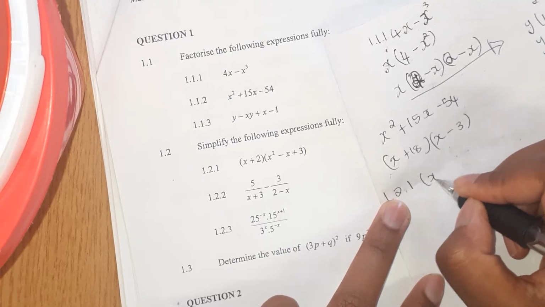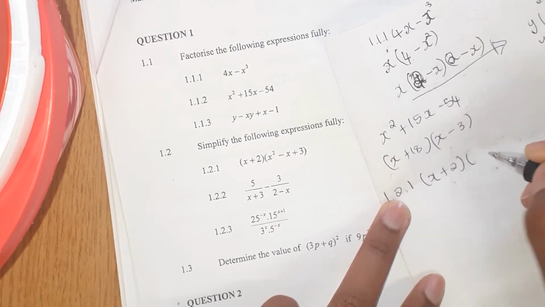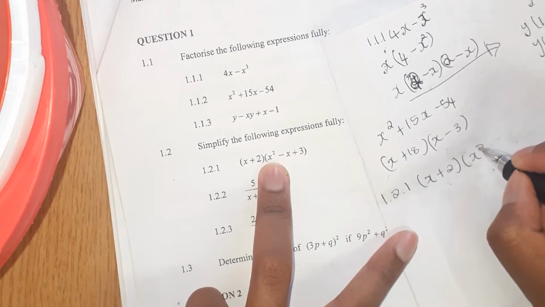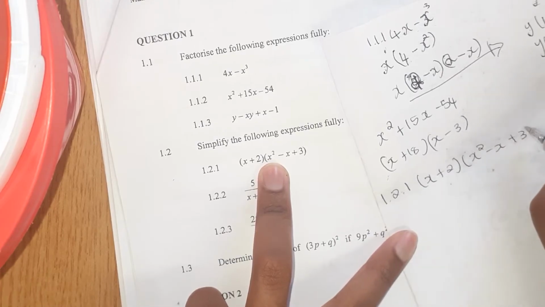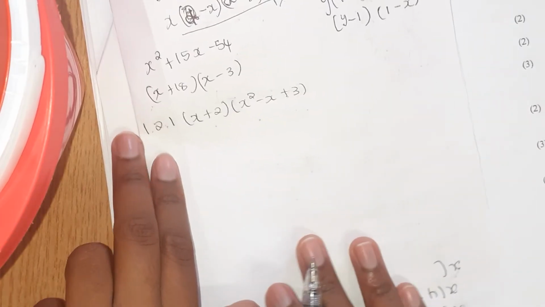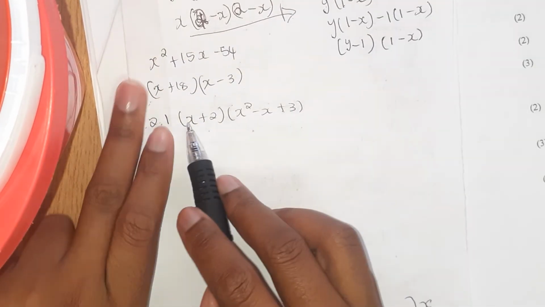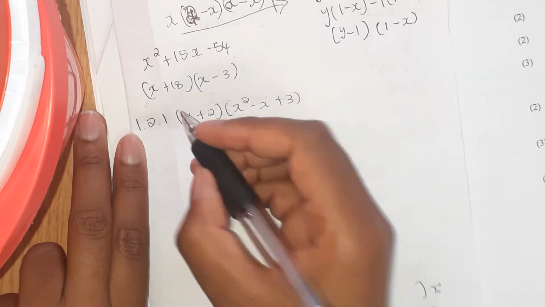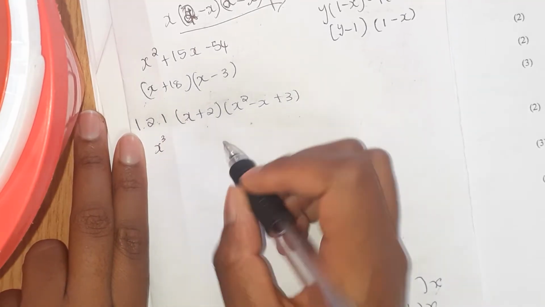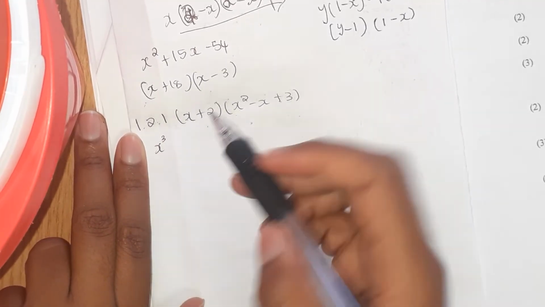1.2.1. We have x plus 2 times x squared minus x plus 3 in the next bracket. So what you are going to do here is to say x times this x, that will be x to the power of 3. Remember, the bases are the same, you add the exponents.